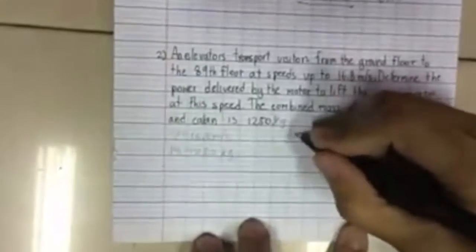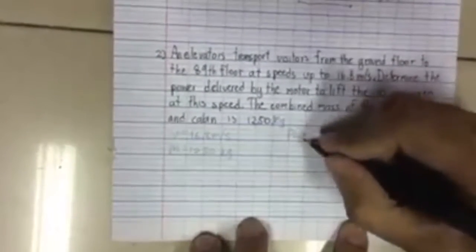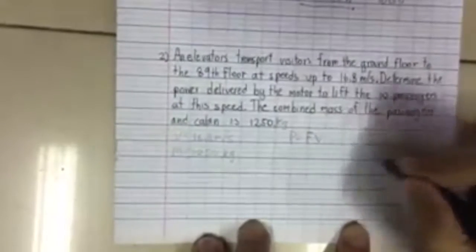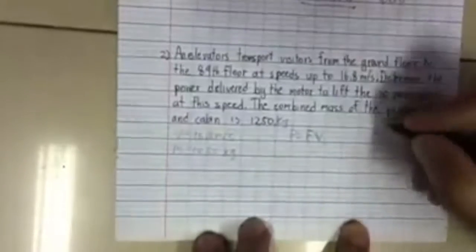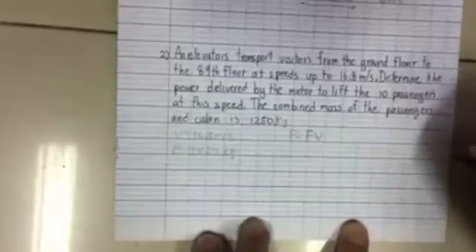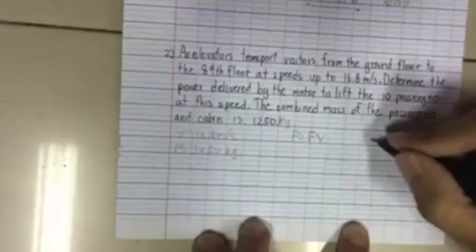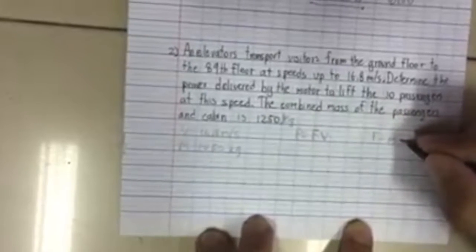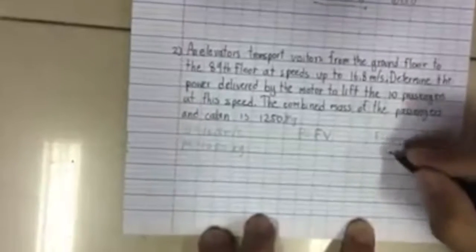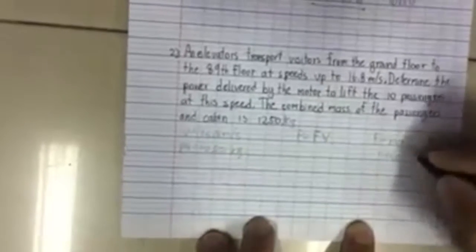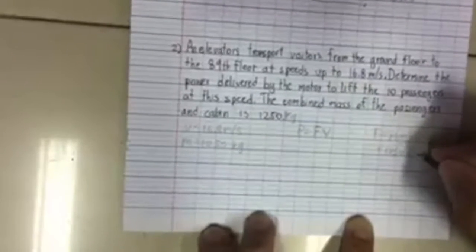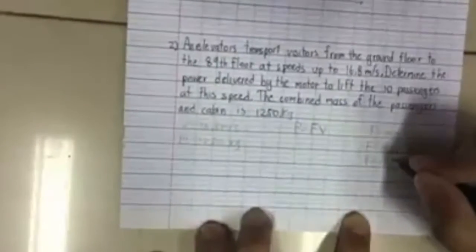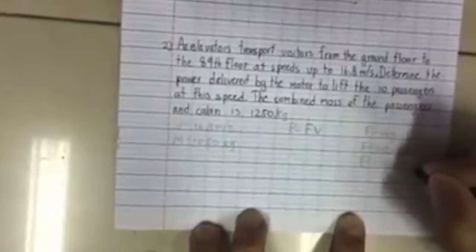So power equals F V, which is force times velocity. But the problem is we don't know the force, so we need to find the force first. So force equals mass times gravity, which is 1250 times roughly 10. So force is 12,500 newtons.